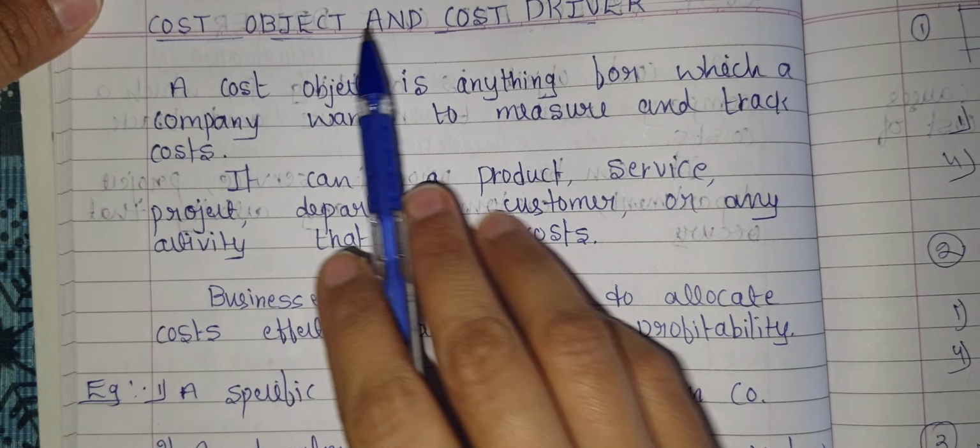Clear? I hope these two concepts are clear to you all, that is cost object and cost driver.